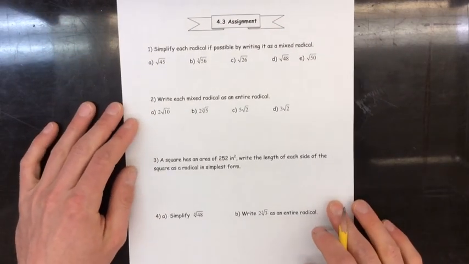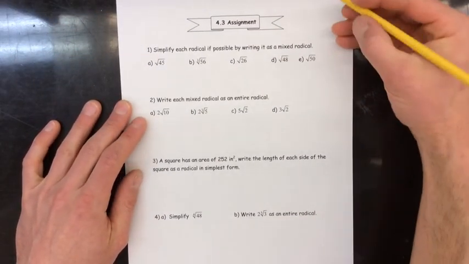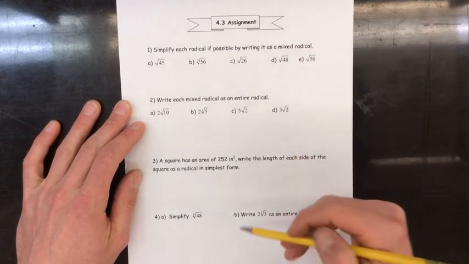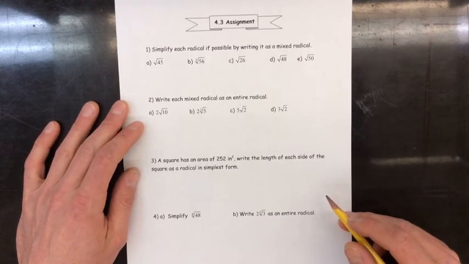Okay, your task is to complete the Section 4.3 assignment 1, 2, 3, and 4. If you have any questions, ask.